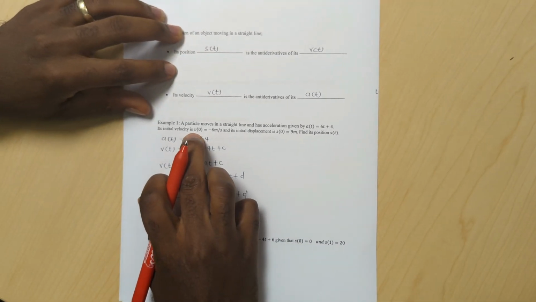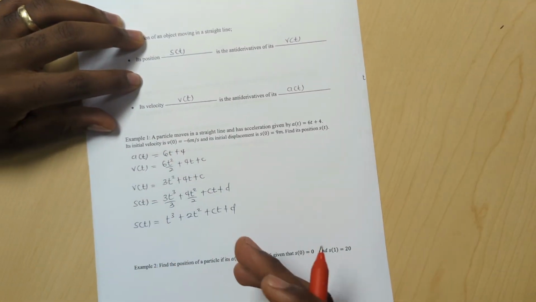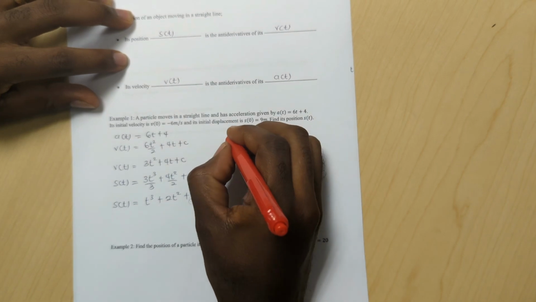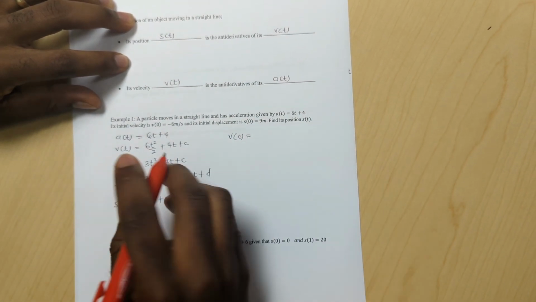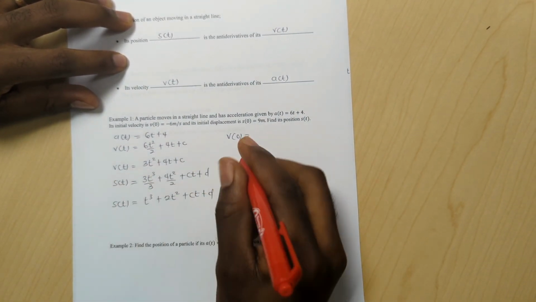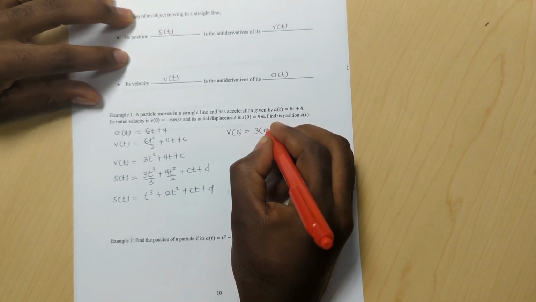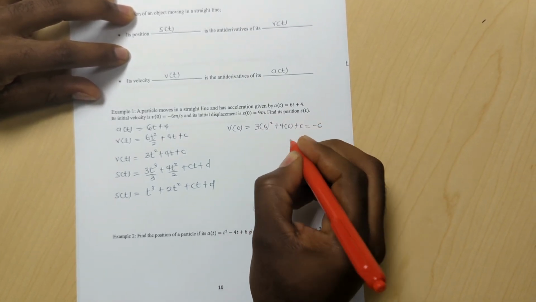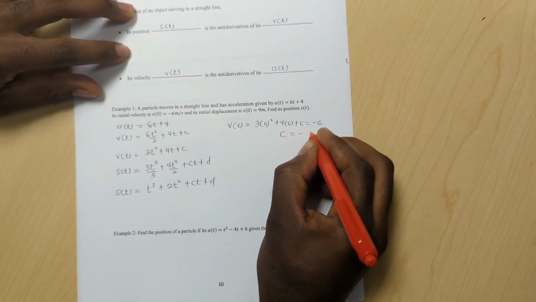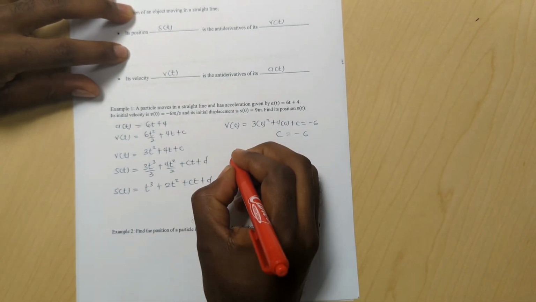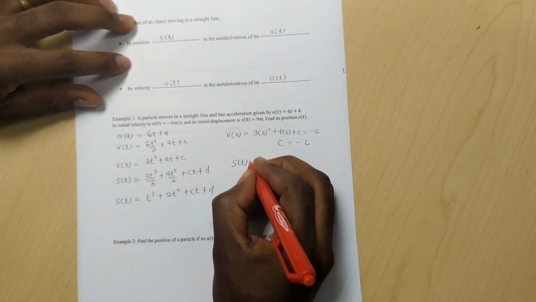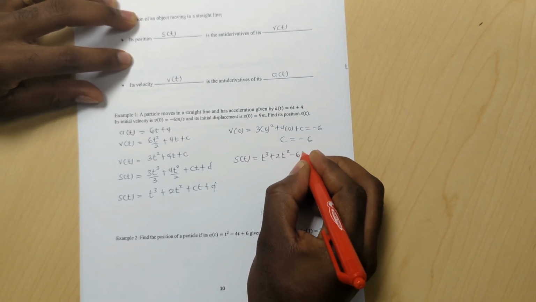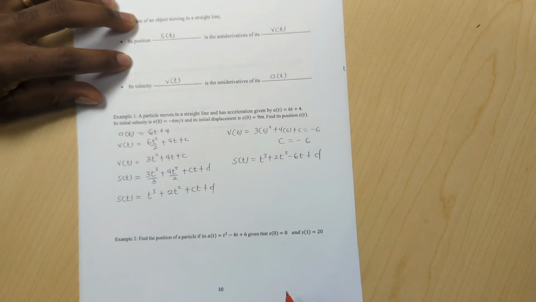And he said that the velocity of the particle at time 0 is negative 6. That means when we substitute 0 here, v of 0, we should get negative 6. V of 0 then will be 3 times 0 squared plus 4 times 0 plus c. That will be equal to negative 6. And c will be equal to negative 6. So we can say our s of t is equal to t cubed plus 2t squared minus 6t plus d.